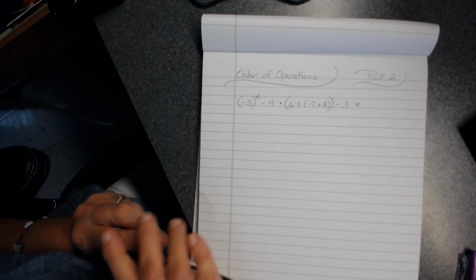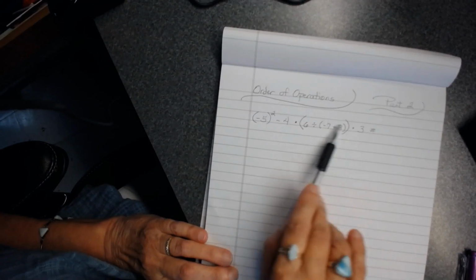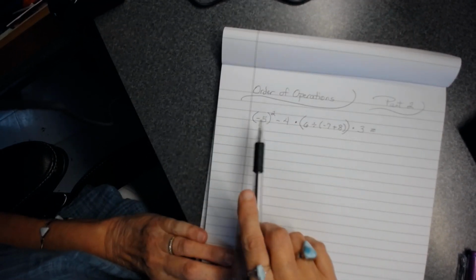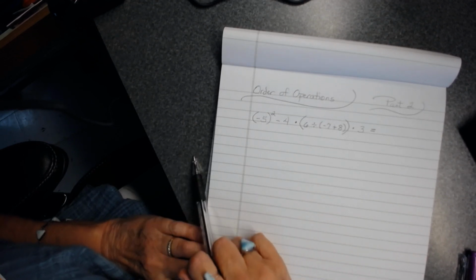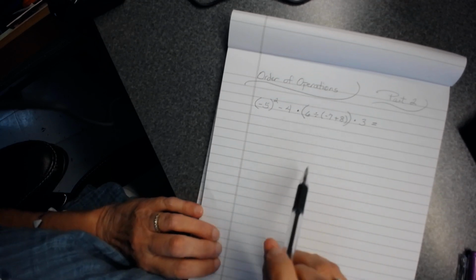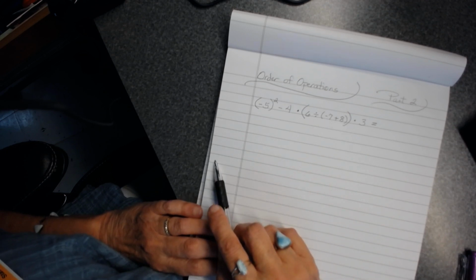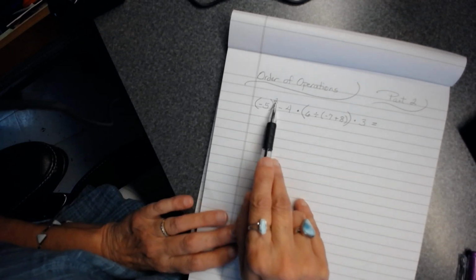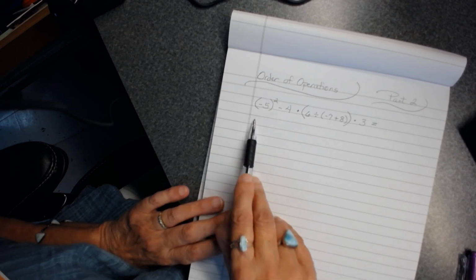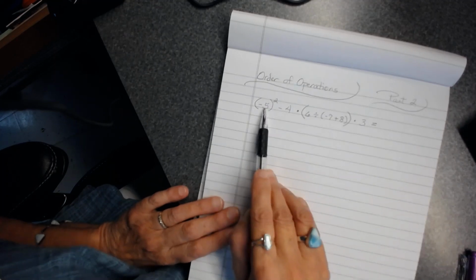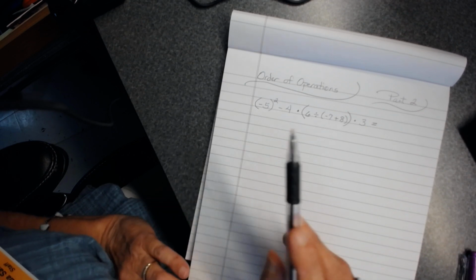Hello students, I'm going to show you how to work order of operations, how to evaluate this expression if there are exponents or nesting going on in the expression. Nesting means that you have parentheses within parentheses. An exponent, of course, is how many times you multiply something times itself, or more, okay? So negative 5 squared would be negative 5 times negative 5.